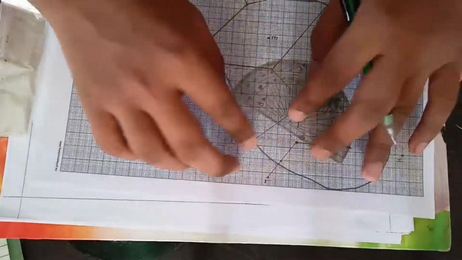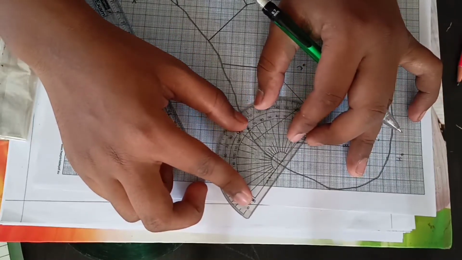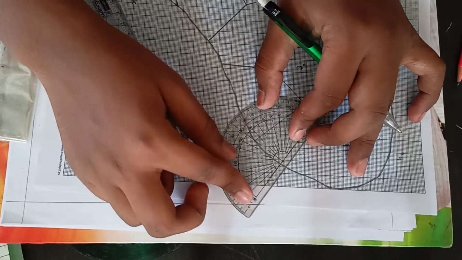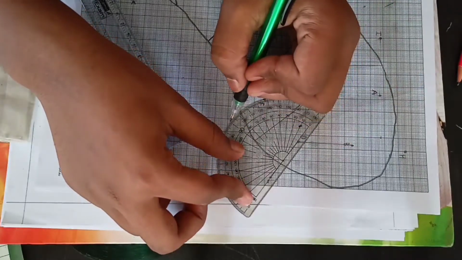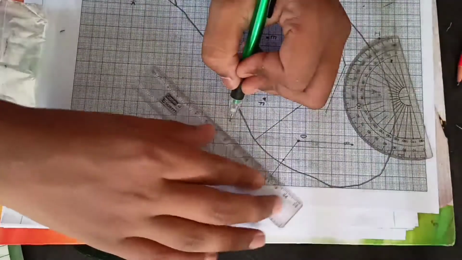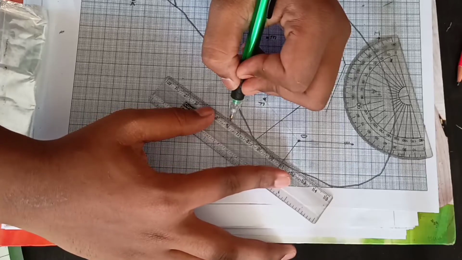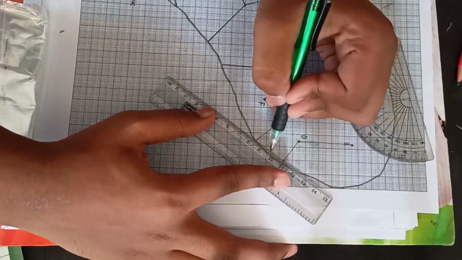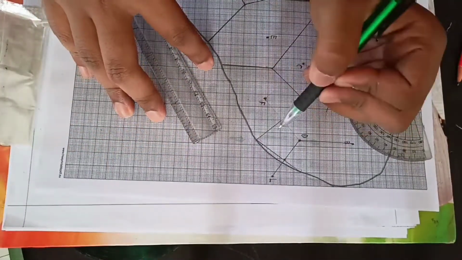So where is the 90 degree? First find it out. So exactly going it through here. As you can see, when I draw this whole line, one line is connecting at this boundary, one line is connecting at this boundary.